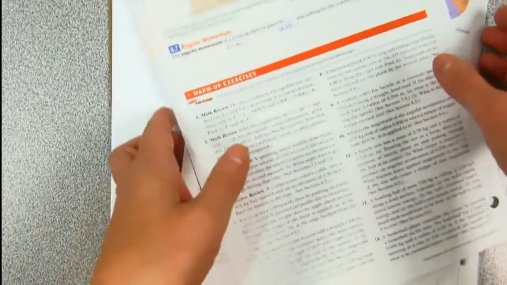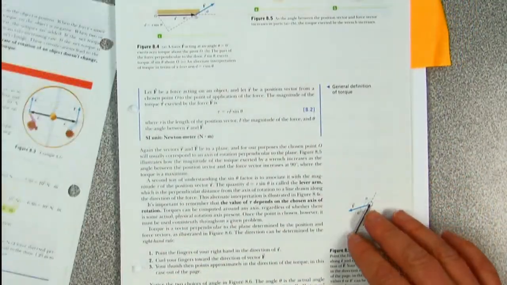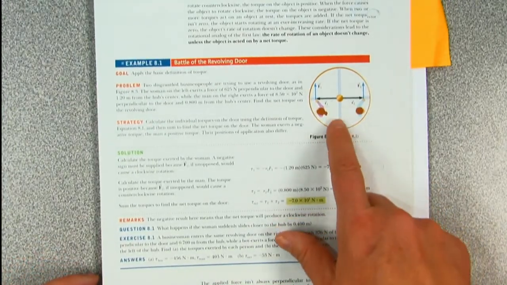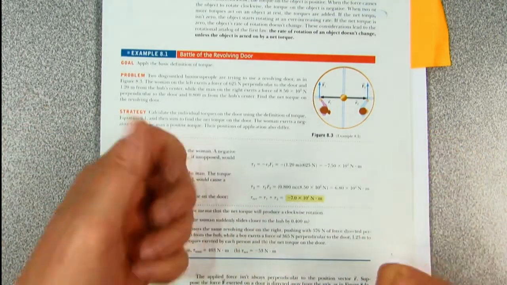The next thing I would do is go through here and flip through your chapter. We talked about torque. That's a fundamental concept. We talked about how I can have a wheel or a valve stem or something like that.